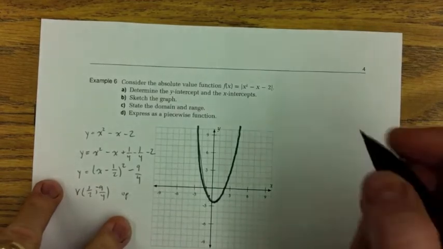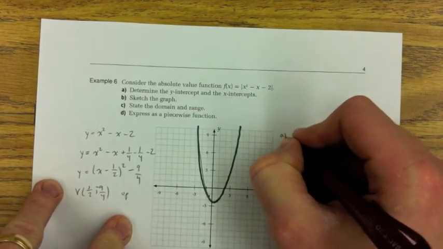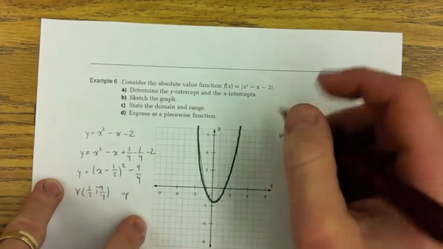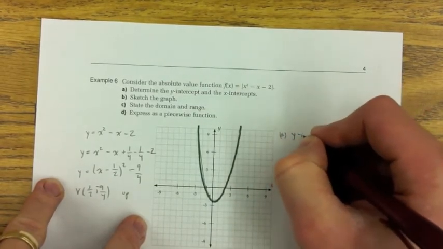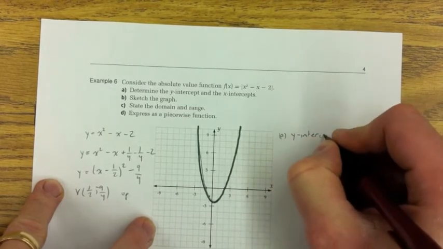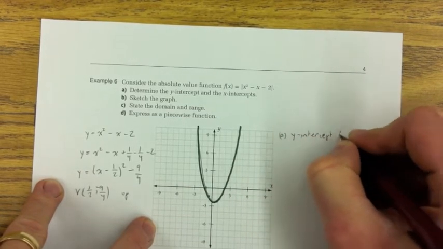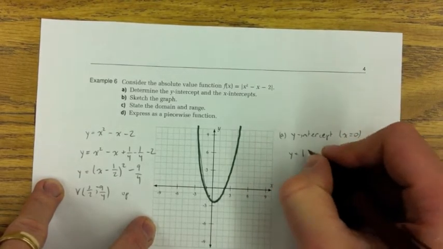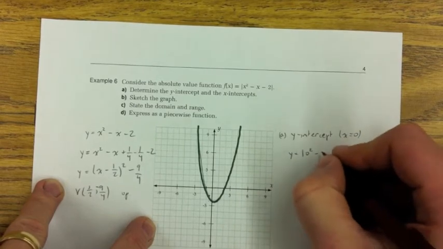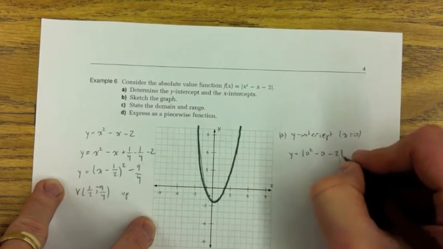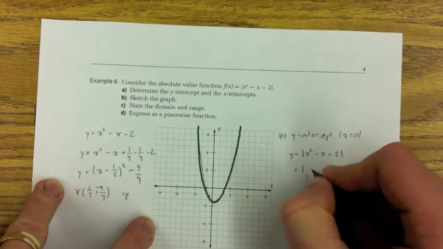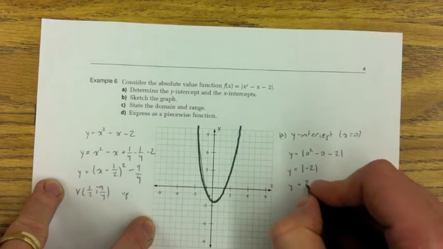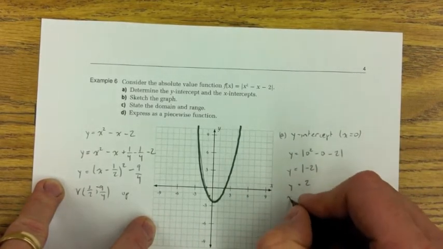Now, let's see. A, it says determine the y-intercept and the x-intercepts. The y-intercept, again, means x is equal to 0. So all we need to do is plug in 0 squared minus 0 minus 2. So we get the absolute value of negative 2. And so we get y equals 2 as our y-intercept.